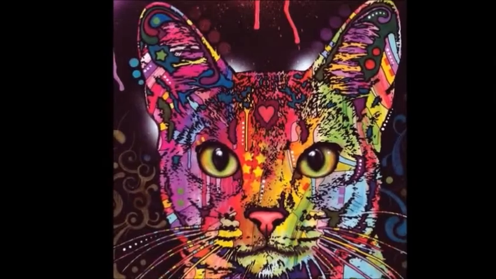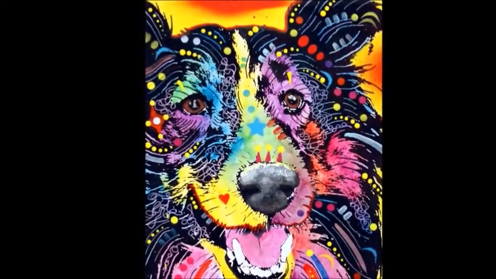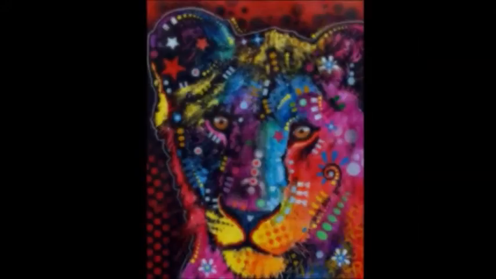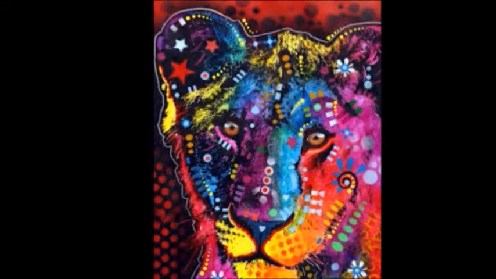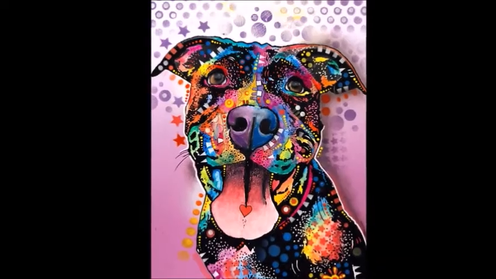Now the next step is going to be adding a ton of patterns and doodles and designs onto your animal and background. Let's take a look at Dean Russo and some of his examples. Notice all of the marks that he made, and symbols and patterns and designs. Let's get creative making some of our own.